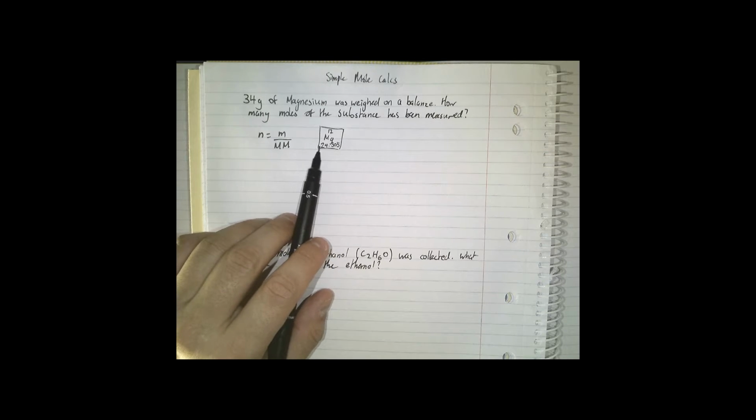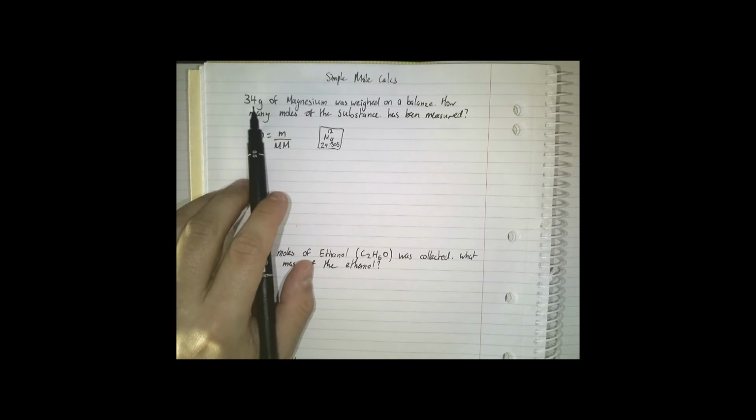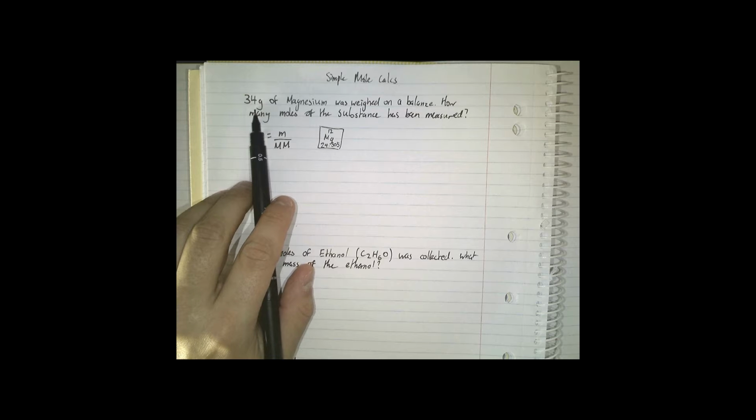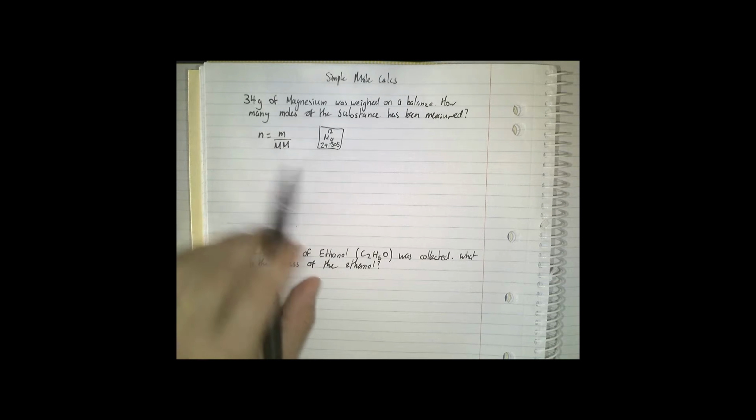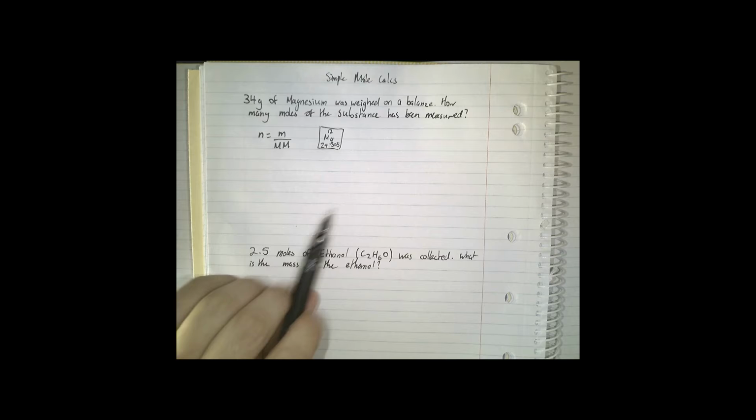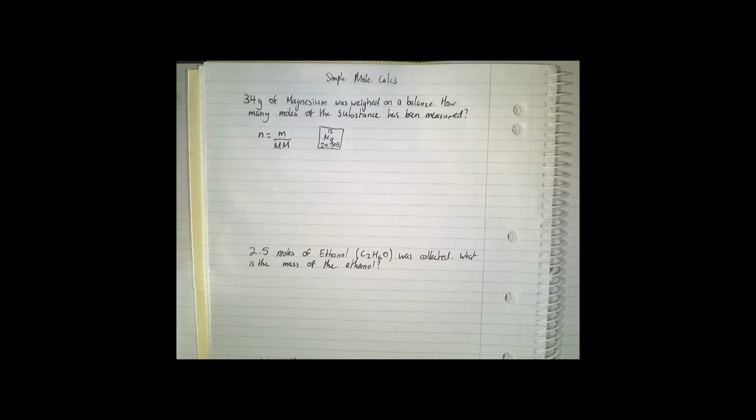24.305 grams. Now, we should be able to notice that we have more than 1 mole of magnesium. The mass that we've measured out here is significantly larger. It's 10 grams more, which means when we do a calculation at the end, the number of moles should be exceeding 1. It should be smaller than 2, but larger than 1. But we'll actually have to undergo the calculation to get the exact value.